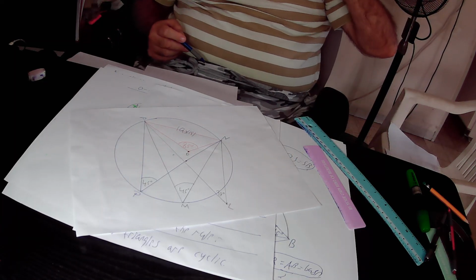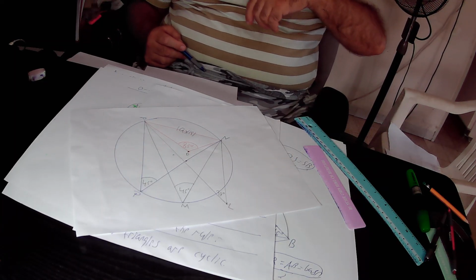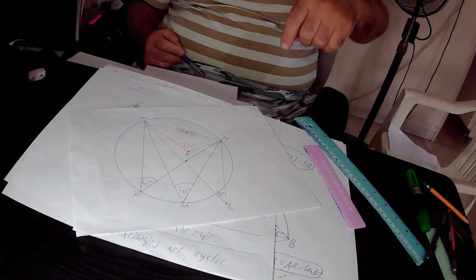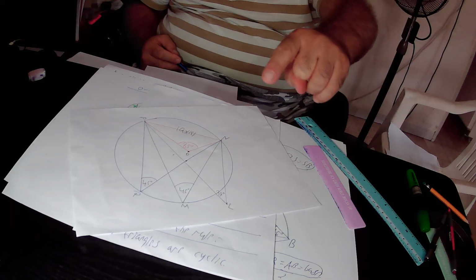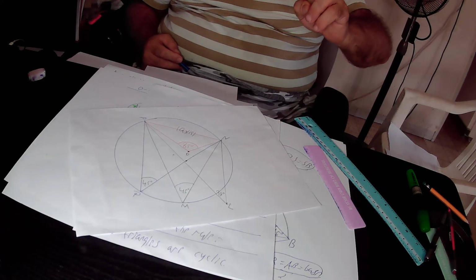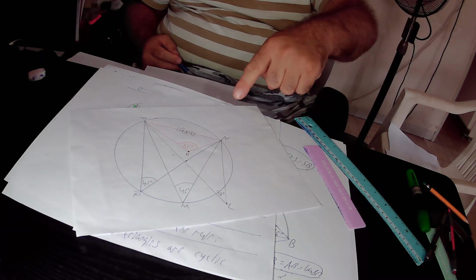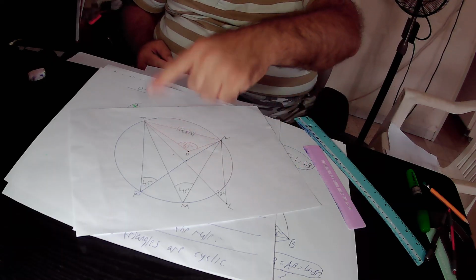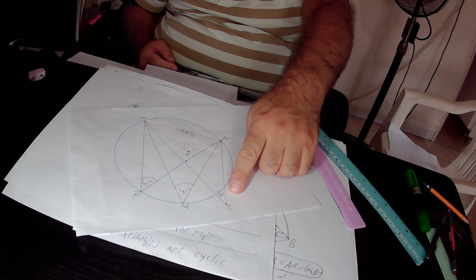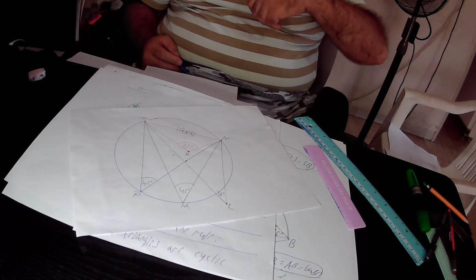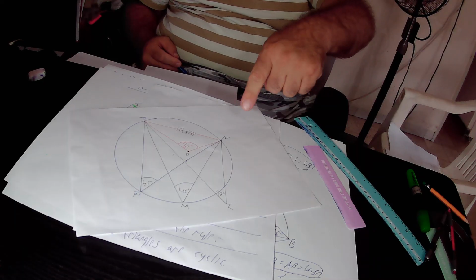But what happens if we are talking about angles whose vertex does not lie on the circle itself? For example, if this is angle NLP, the vertex L of angle NLP lies outside the circle, but it still subtends chord NP.